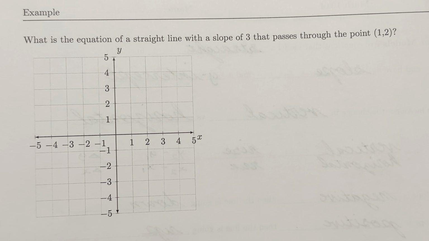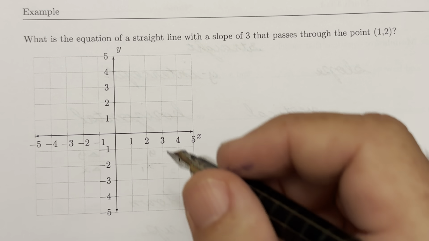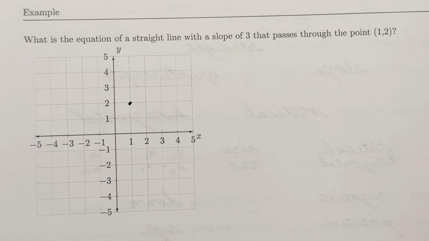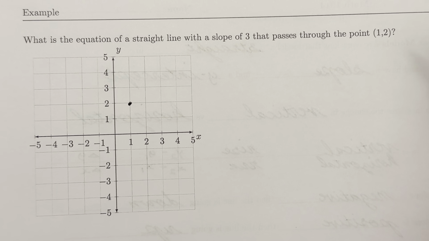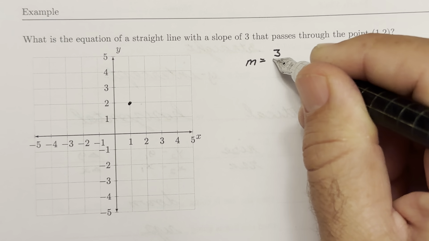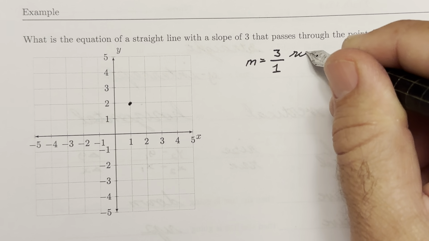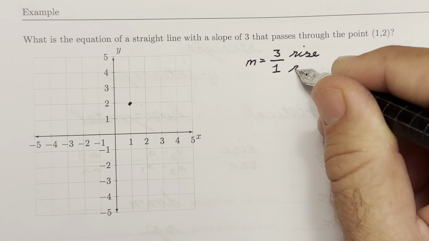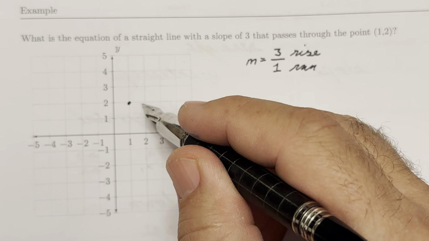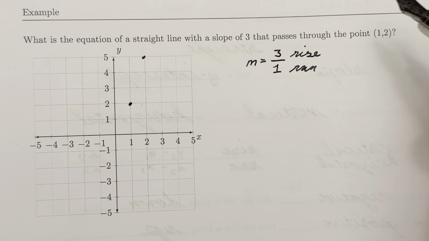What is the equation of a straight line with a slope of 3 that passes through the point 1, 2? So we're given the point 1, 2. So let's plot that on here. And we're given that the slope is 3. So that means that our rise over run is 3 divided by 1, right? We've got our rise over our run. So the rise is 3, the run is 1. So you run over 1, and you rise up 3. So we have 2 points for our line right here.